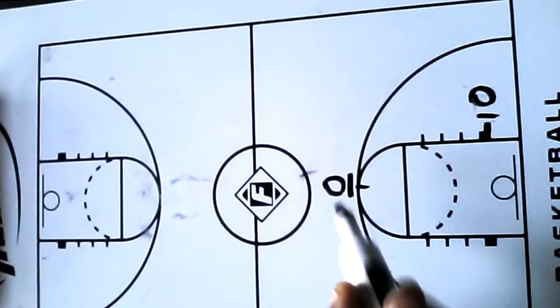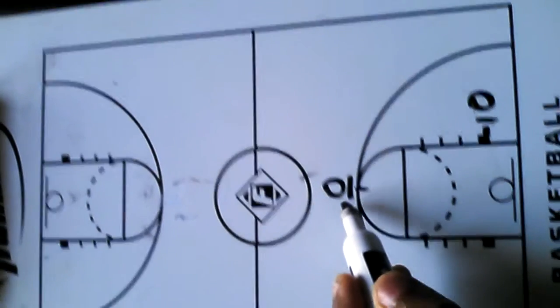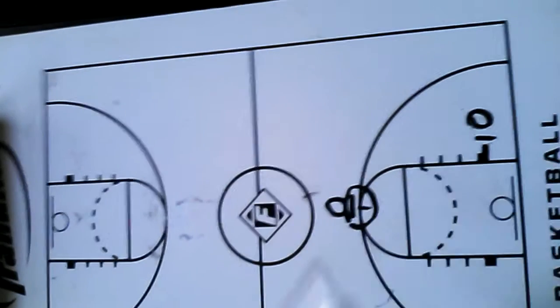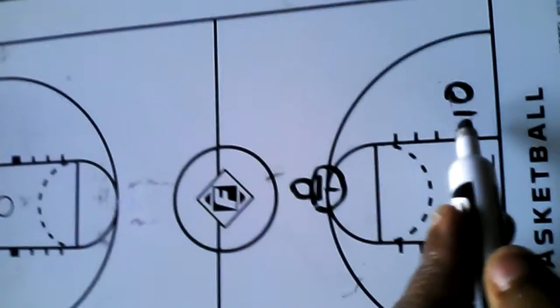Because at the time of a screen, this guy on the ball, say the top of the key has the ball, this defender on the ball has no idea that the screen is coming. So it's this defender's responsibility to aggressively cut it off.